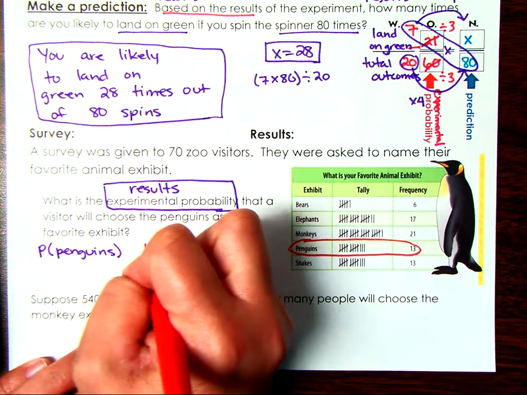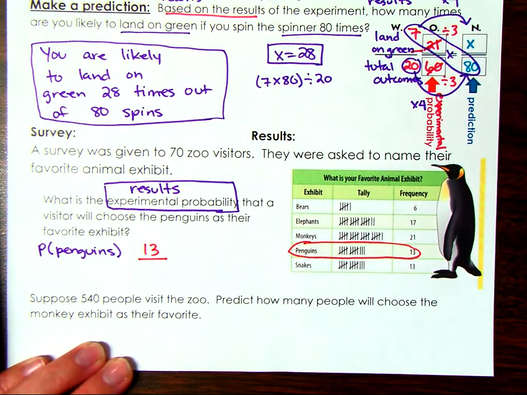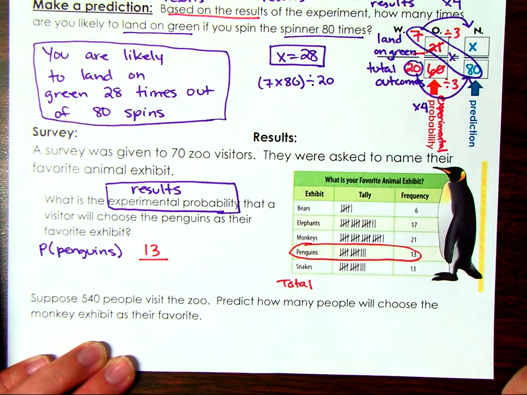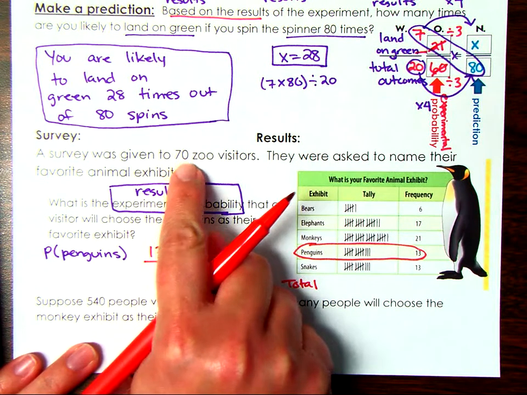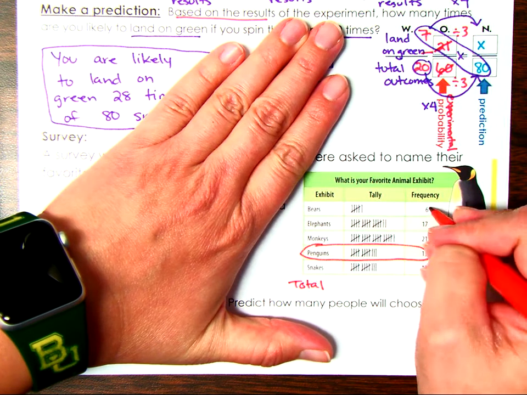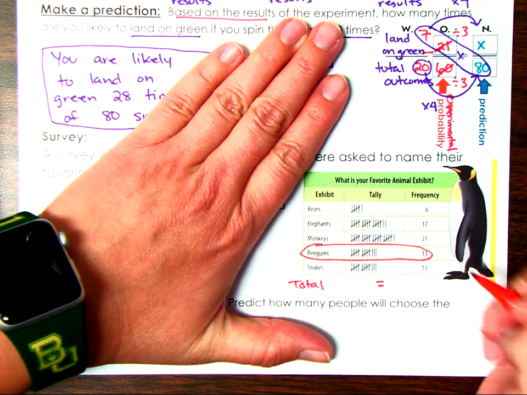So there's 13 out of, well, a lot of people want to go, okay, 70, I see that number. Don't necessarily think of it that way though. We have to total them up. This is what I'm getting to. That's my prediction. So look at the data itself. You have 13 out of how many? So if they don't give you the total, we're going to add that up.